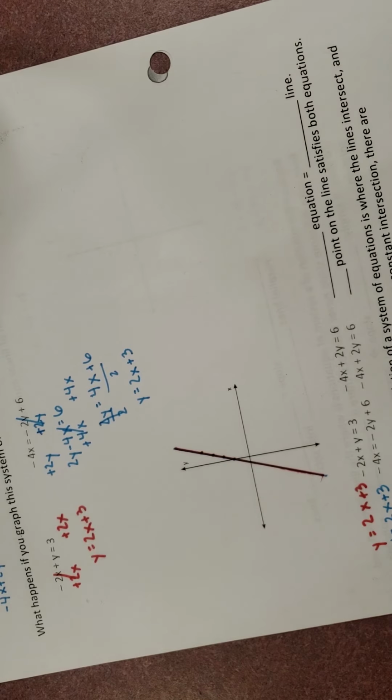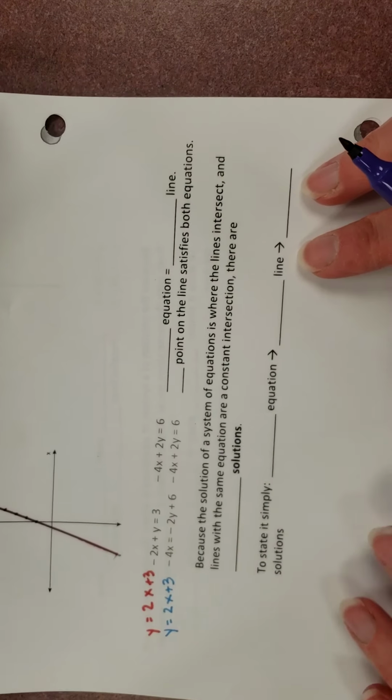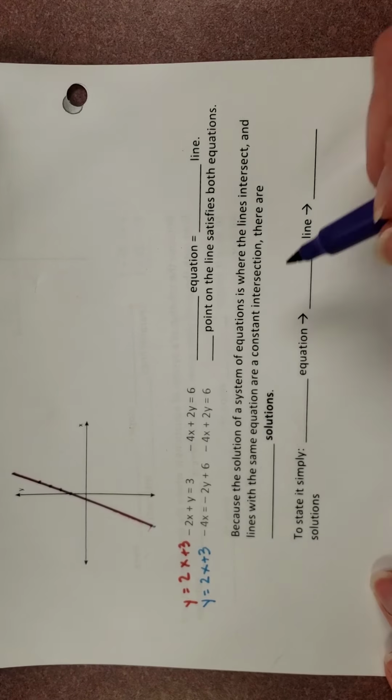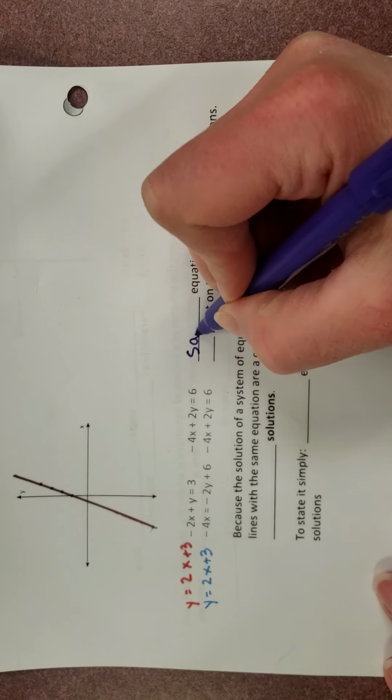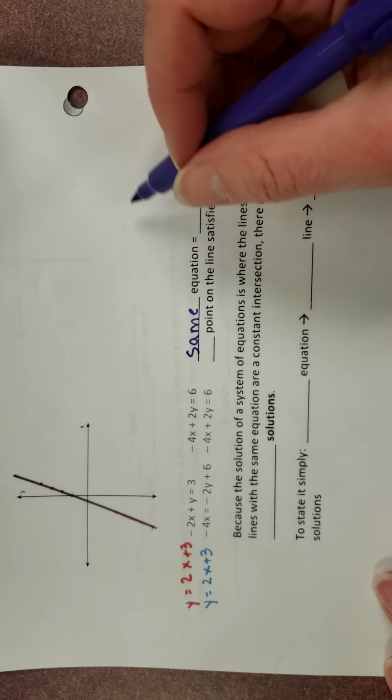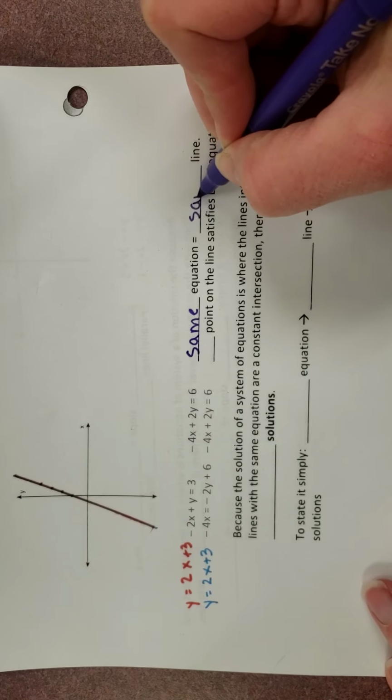Whoops, lost my page. So anyway, either way you do it, when you line up your x's, your y's, your equals, and your constant, you're going to get the same equation. And if you have the same equation, you're going to have the same line.